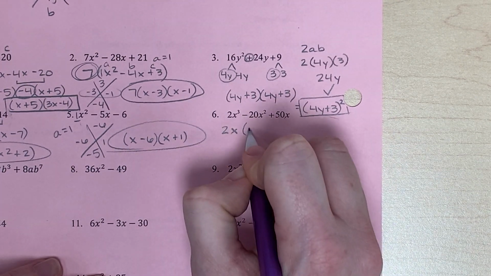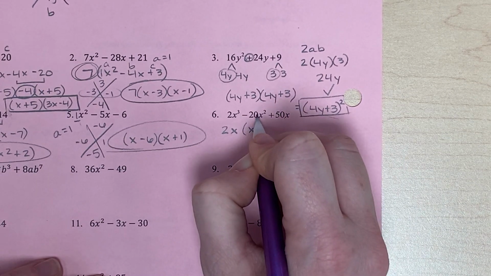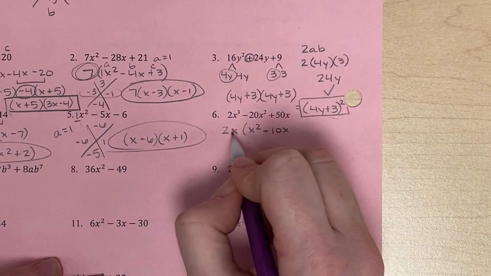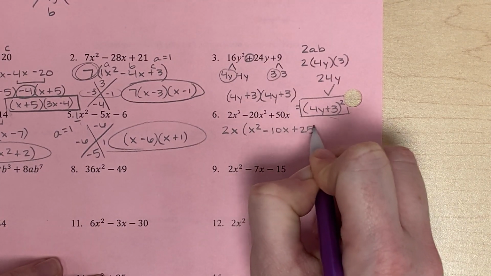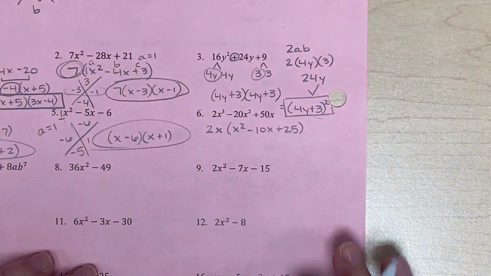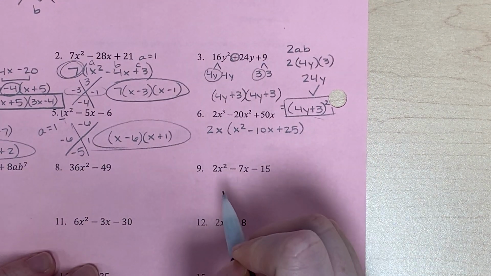2x cubed divided by 2x is x squared. Negative 20x squared divided by 2x is negative 10x. 50x divided by 2x is 25. All right, so I factor out a GCF of 2x. Then I'm left with a trinomial here in the parentheses.